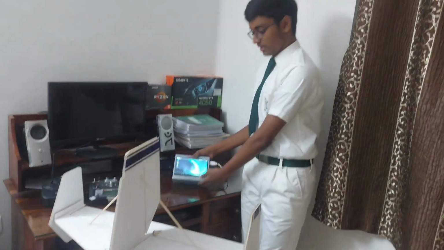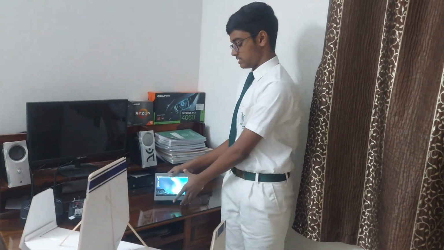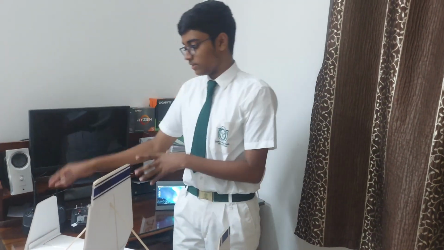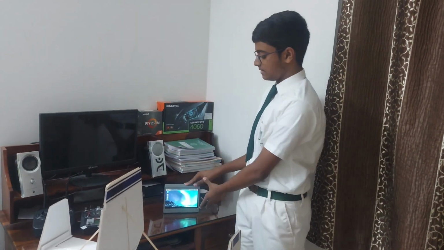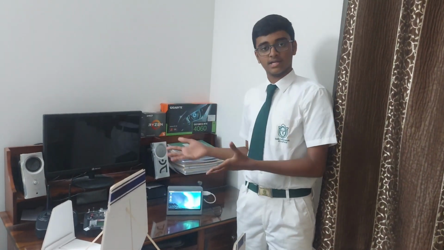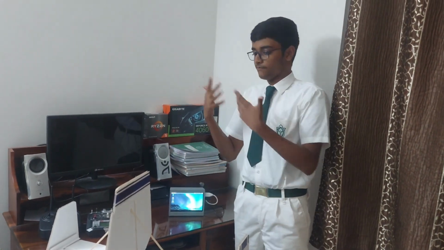So this is my own AI tab. What I use this tab for is to send all the video feed and the data onto this, and use my own code, AI algorithm, etc. to process the data and to use it for other stuff.